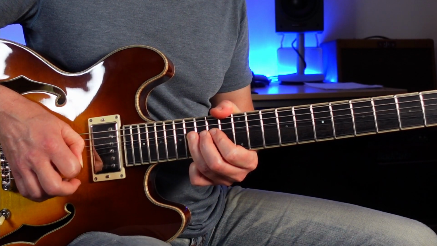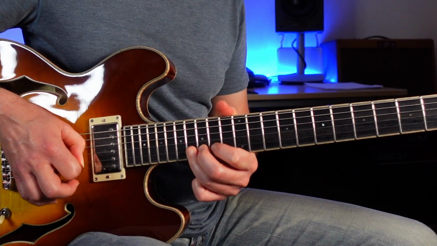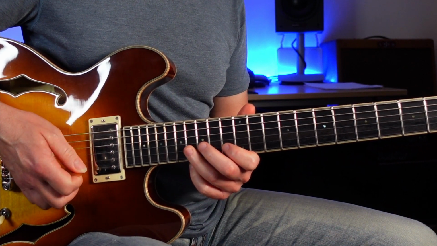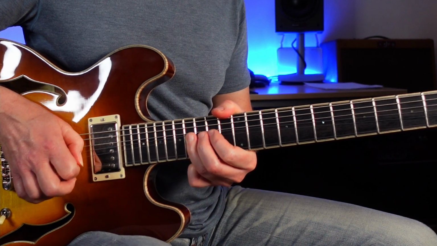And he starts with his E flat up here on the 16th fret and the B string bending up to the F. Then he repicks and bends it back down. Pulls off to the C and then plays the E flat again.